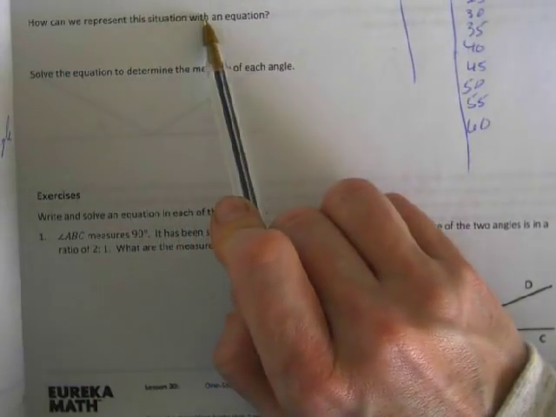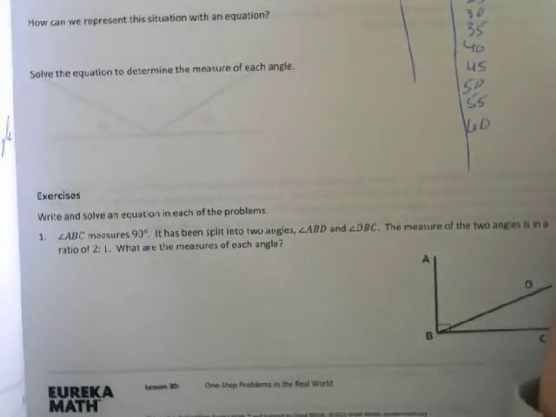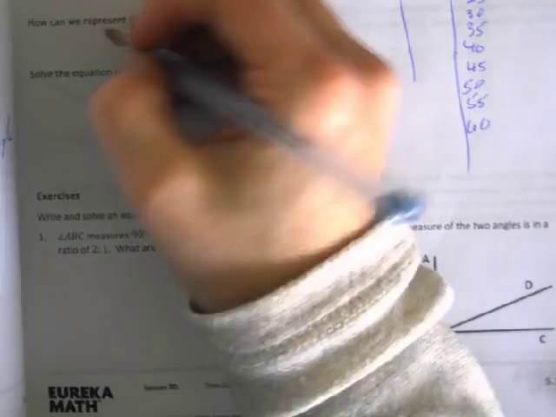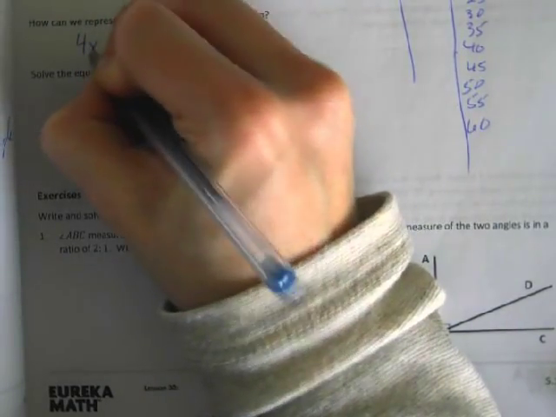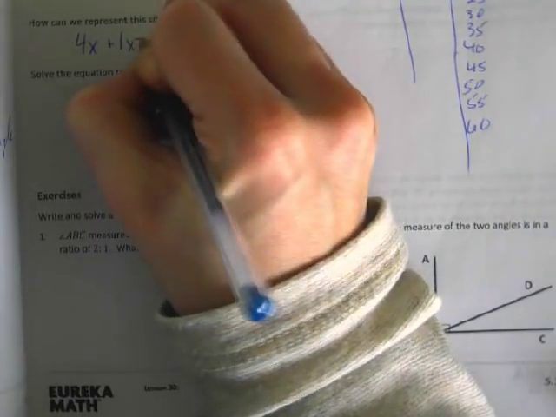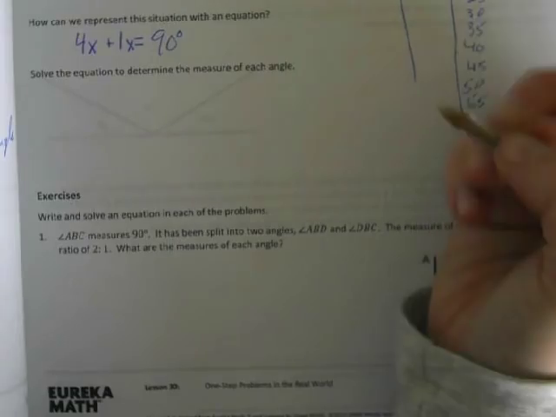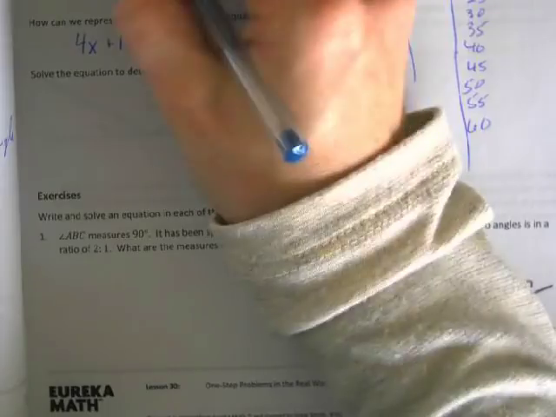Either of those works. How can we represent this situation with an equation? You would put that 1 plus the other equals 90. So you could say 4 times something plus 1 times something is going to equal 90 degrees. And the something is, this is what our ratio was, but we knew that those numbers weren't big enough, so we were going to have to multiply them by something.